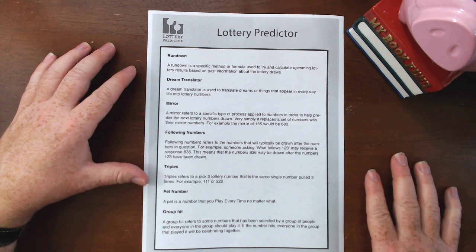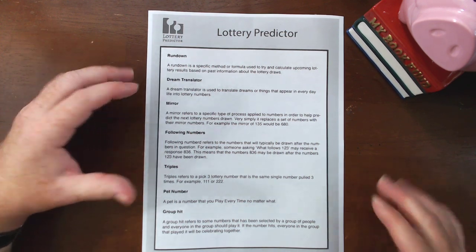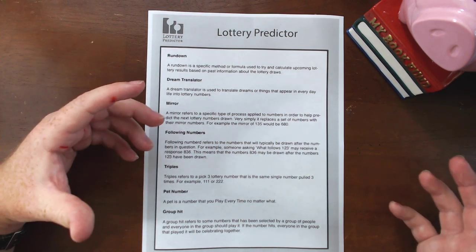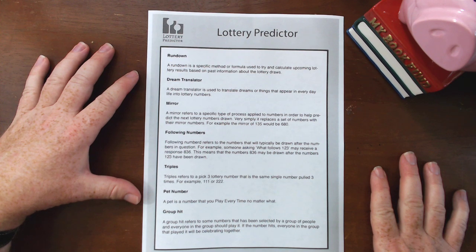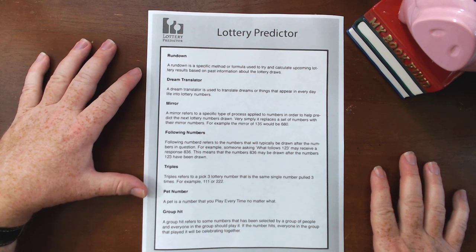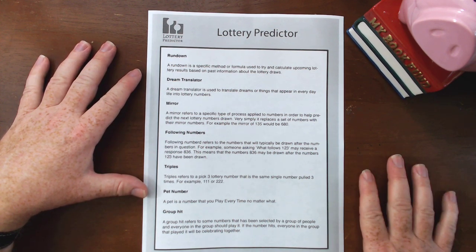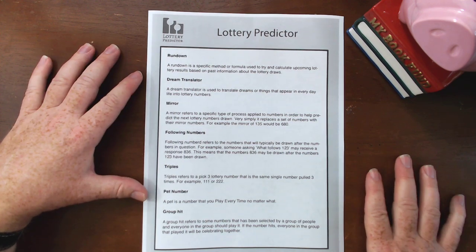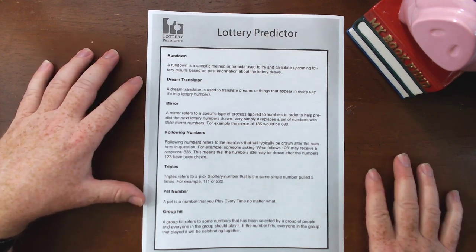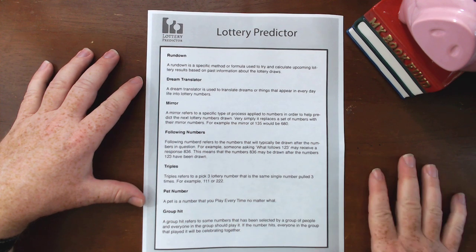It's just a terminology used for the calculations that you do to determine what numbers you want to play next in your lottery. And you can definitely go ahead and check out some of my other videos where you'll see lots of different rundowns and types of rundowns that I actually show you how to do.